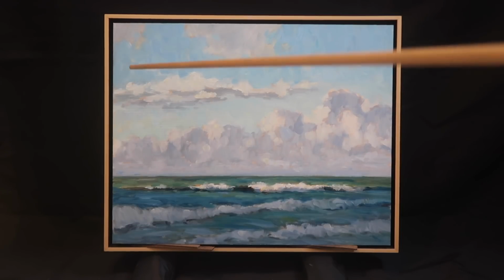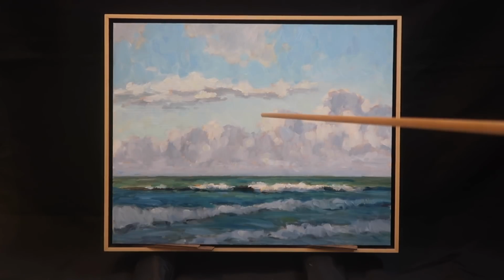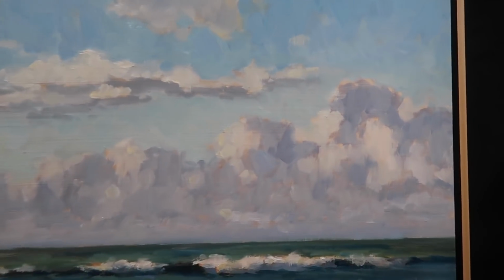Also experimented with having some odd fluffy clouds at the top, very light in value, but I do like that as well. And then of course, focusing on making sure that I had a nice shift in the blue of the sky, so it's lighter, more cerulean down at the bottom, more towards an ultramarine at the top. All right, and we'll take a close-up here.